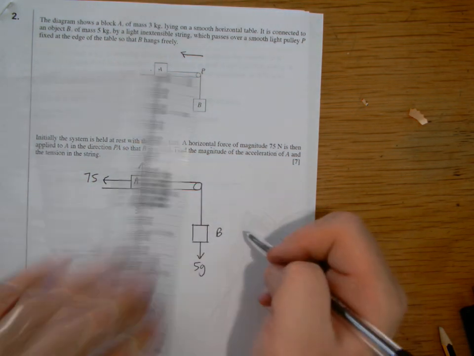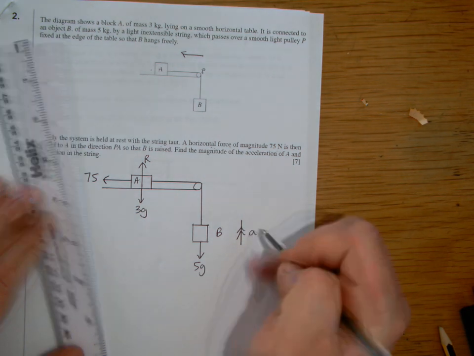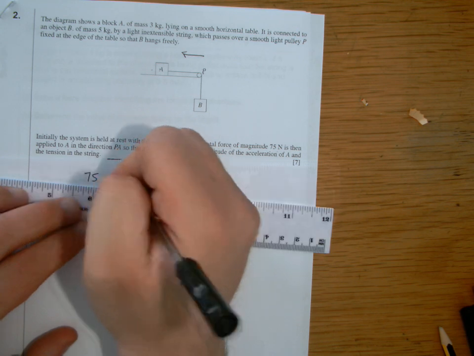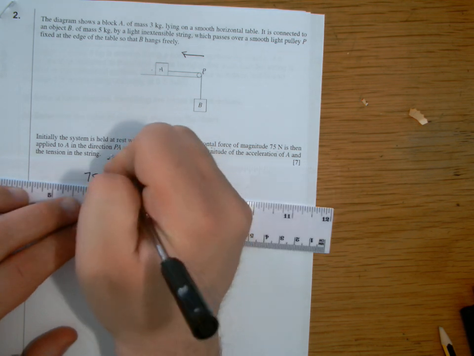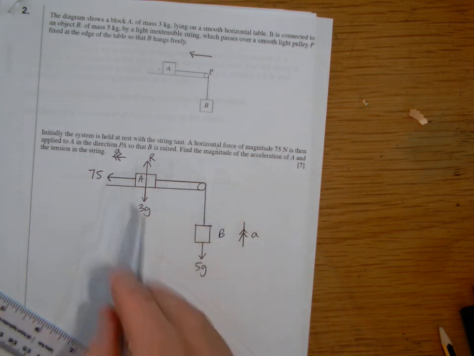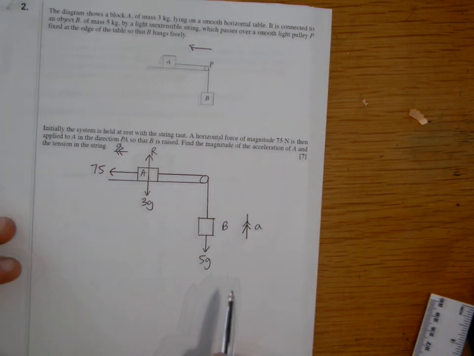What happens then is that it pulls B up. So the acceleration is that way, A goes along the table, and B moves up across the pulley. The acceleration is the same throughout, as we discussed, because the string is inextensible.